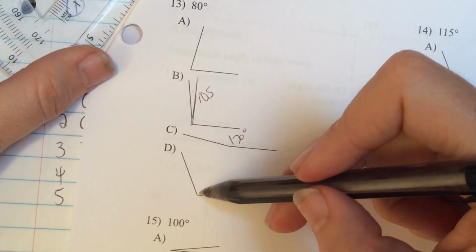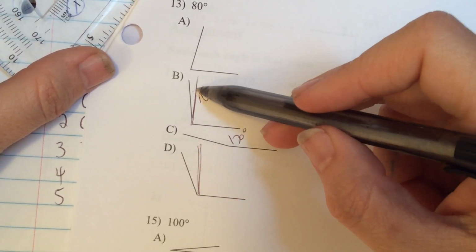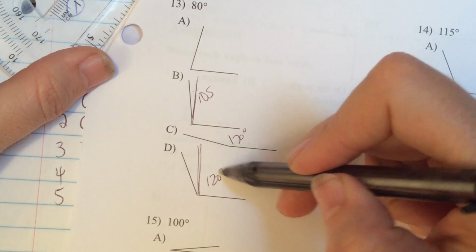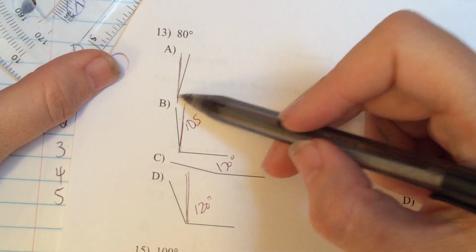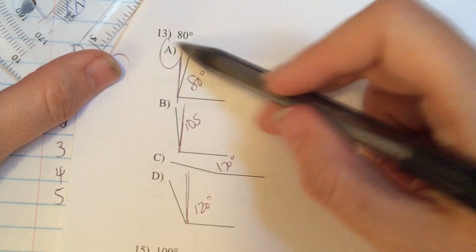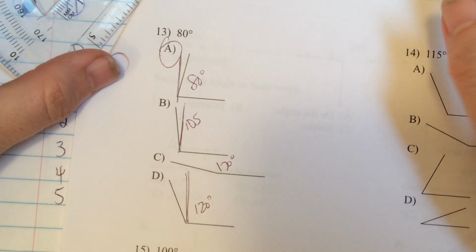This one is more than 90. It's bigger than this one, so maybe 120. And this one is less than 90. This would be 90, so I'd say that's like 80 something. And so that's definitely the answer.